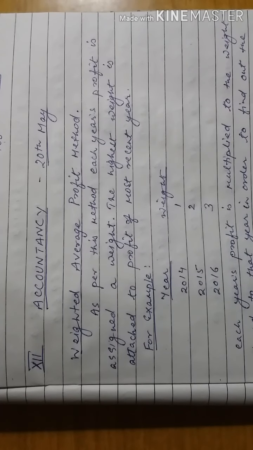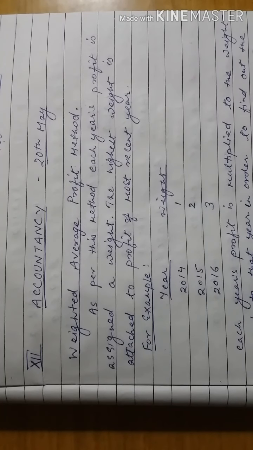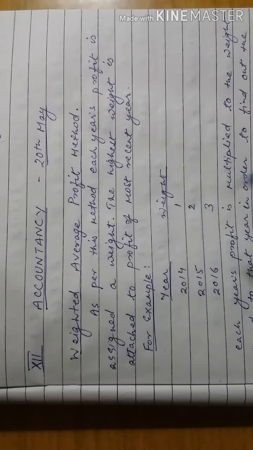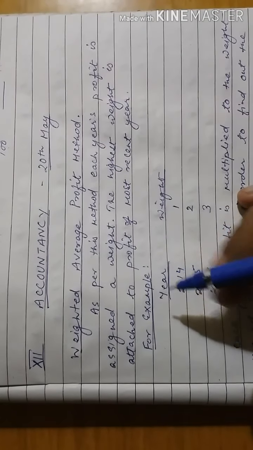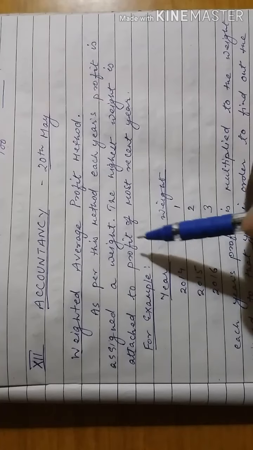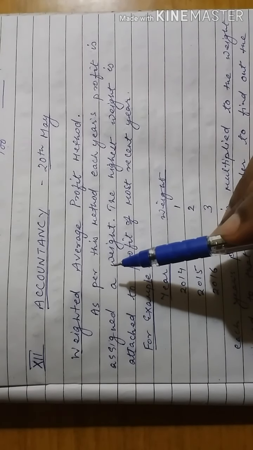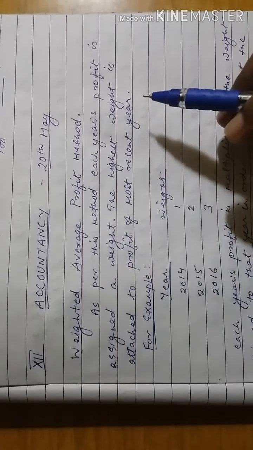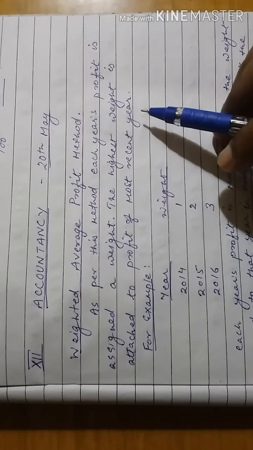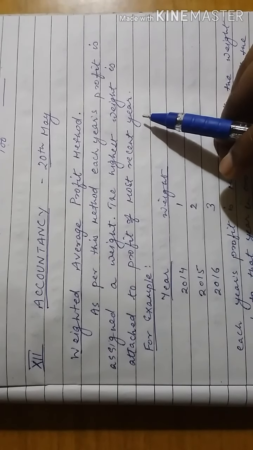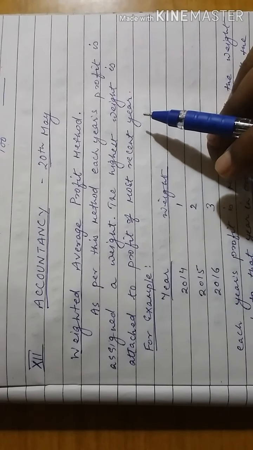Good morning. Today we will start the weighted average profit method. That means calculation of goodwill through the weighted average profit method. In the last classes we had discussed calculation of goodwill through the average profit method, or simple average profit method. Now we will understand how weighted average profit is calculated.